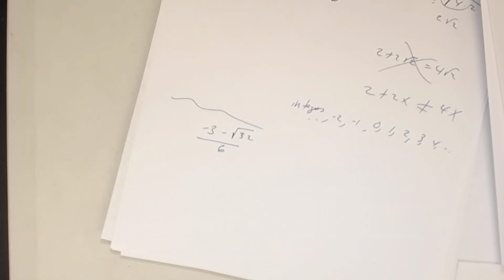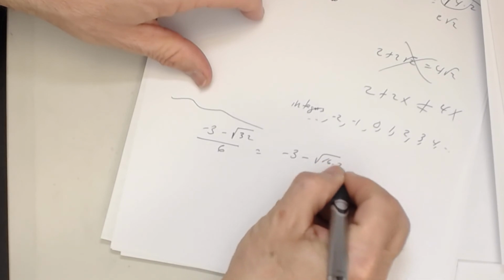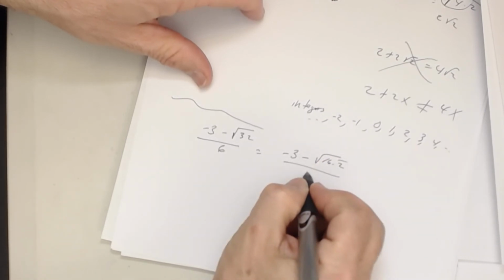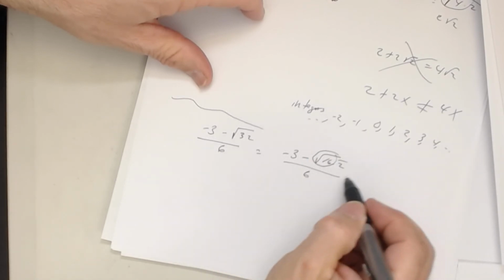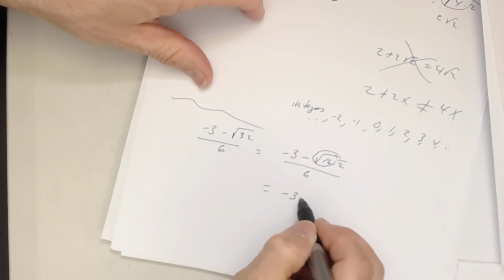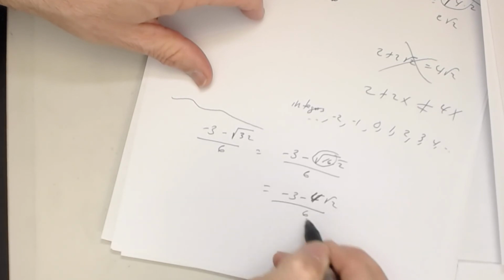What's the largest perfect square that goes into 32? 16. So I'm going to write this as -3 minus the square root of 16 times 2, all over 6. What's the square root of 16? 4. So it becomes -3 minus 4 square root of 2 all over 6. Y'all agree? -3 subtract 4 square root of 2 over 6.